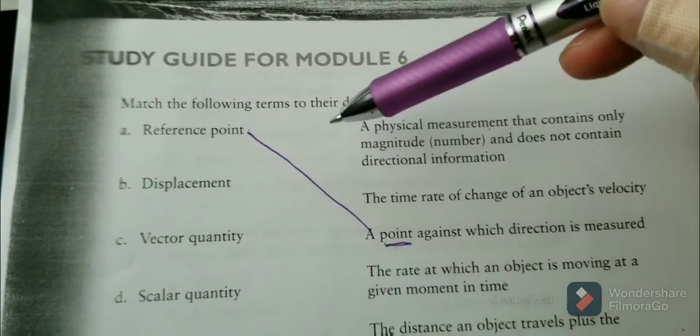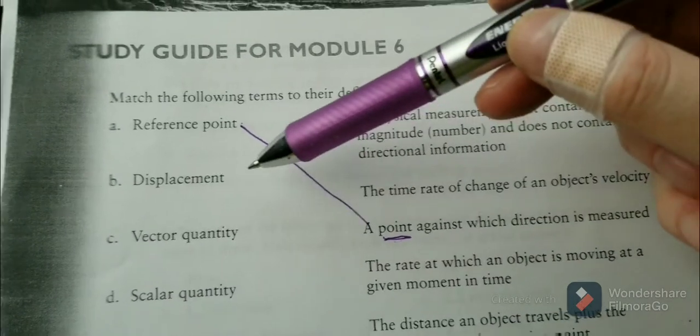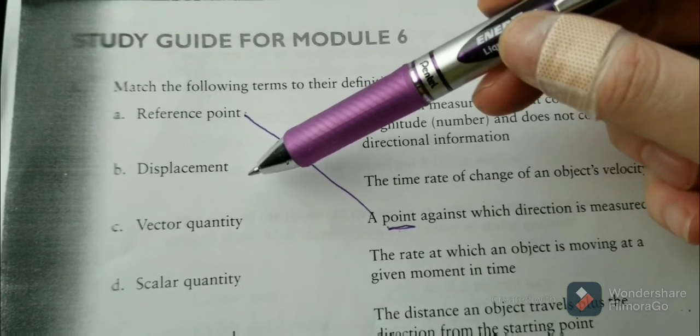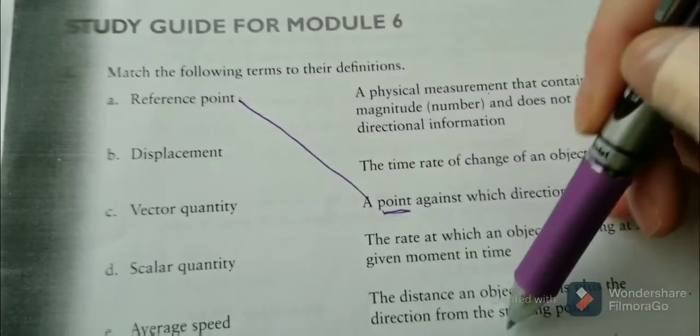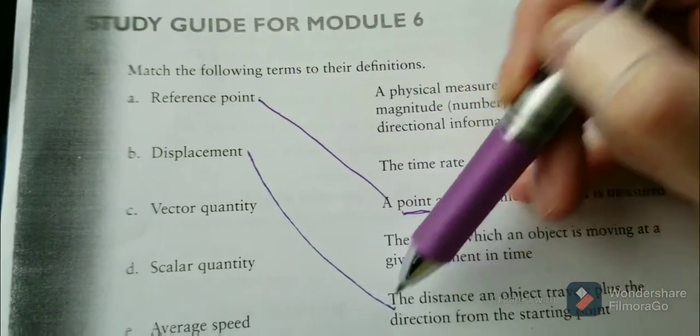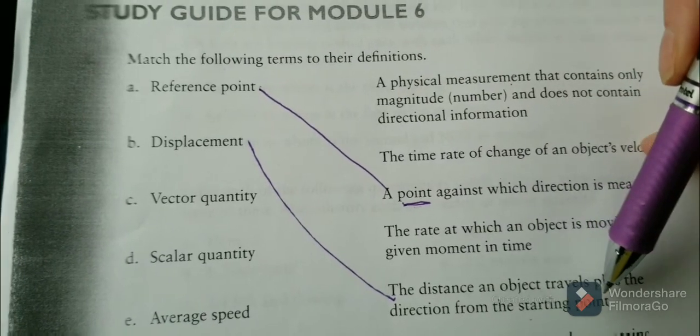Displacement, as we remember, is always that position from the starting point that it ends up in. So you've got to have the words starting point in it, and there we go. It's going to be the distance an object travels plus the direction from the starting point.